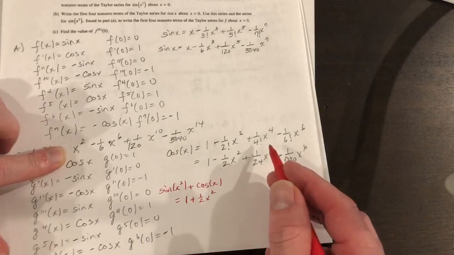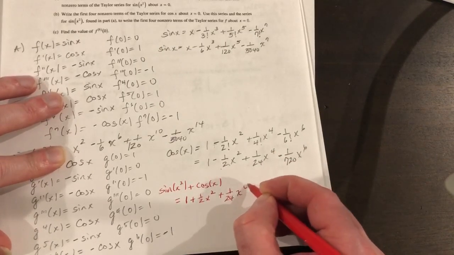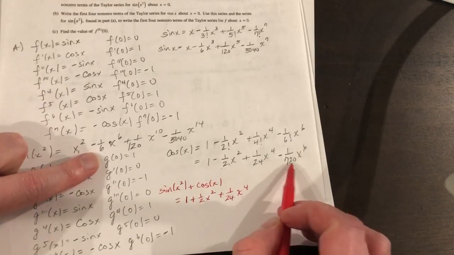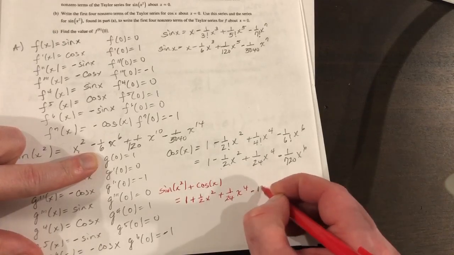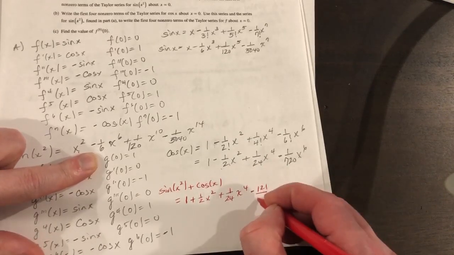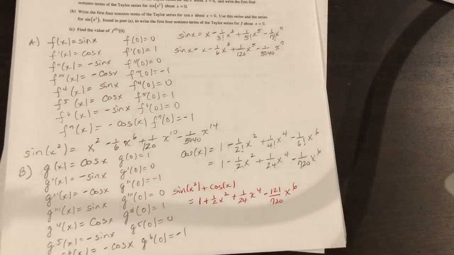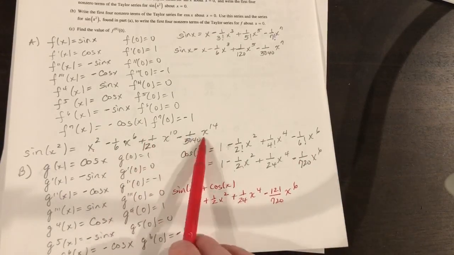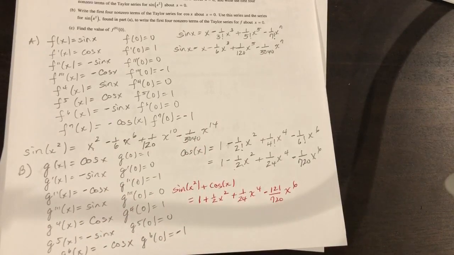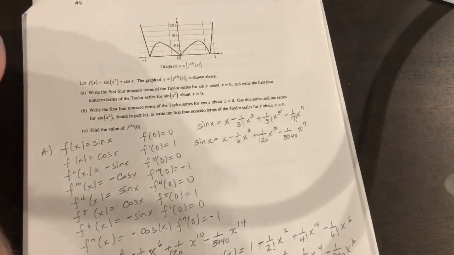I have an x to the 4th term. And then I have x to the 6 terms right here, and that's going to be it. So when you combine those together, if you want to use your calculator, that's my 4th degree Taylor polynomial right there. Okay, so I don't even worry about this term and this term because those aren't the first 4 non-zero terms.